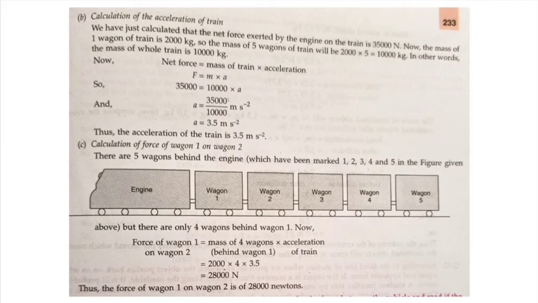Here the reason we took 4 wagons is there are total 4 wagons behind wagon 1. That is why we have taken 4 here. This equals 2000 into 4 into 3.5, where 2000 is the mass of 1 wagon and 4 is the number of wagons and 3.5 is the acceleration we found out just now. This equals 28,000 Newton. Thus, the force exerted by wagon 1 on wagon 2 is 28,000 newtons.